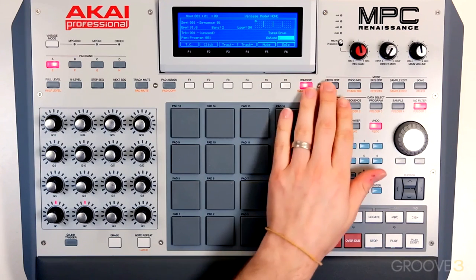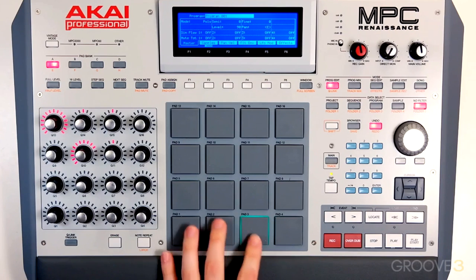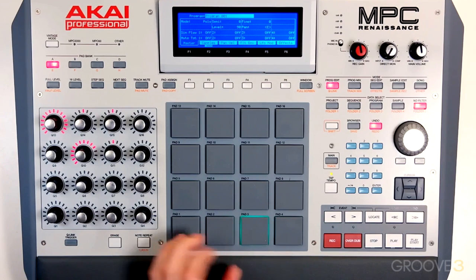Next, let's go up to program edit. So I have a couple different samples loaded from before. Okay. And we can reverse or offset these samples non-destructively now.